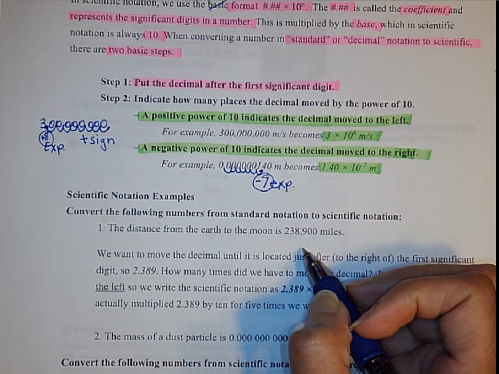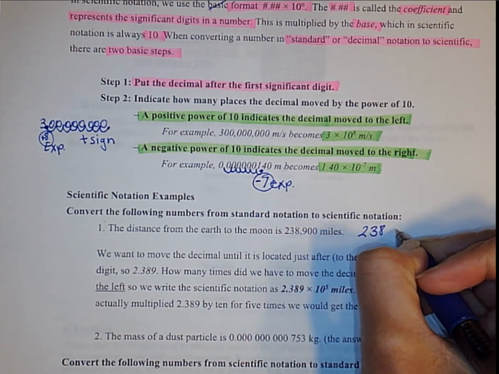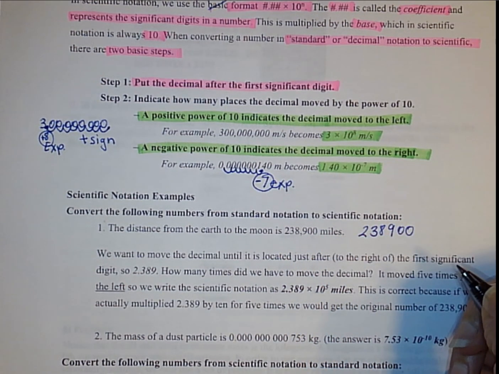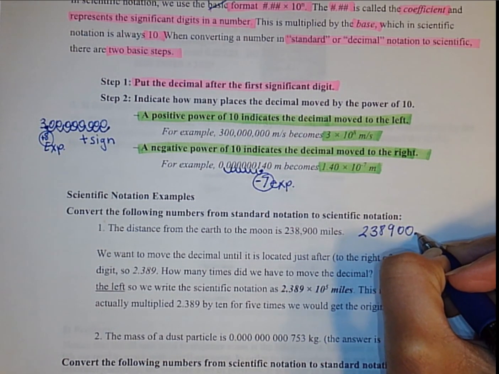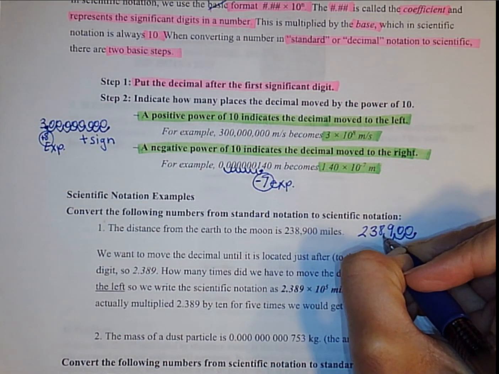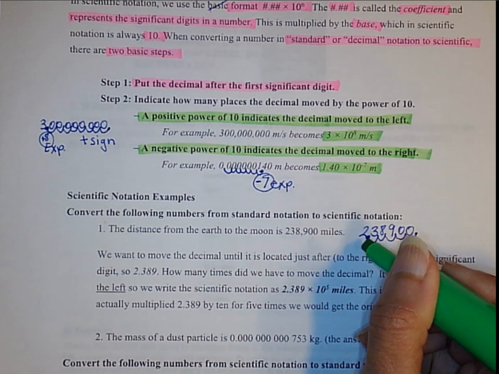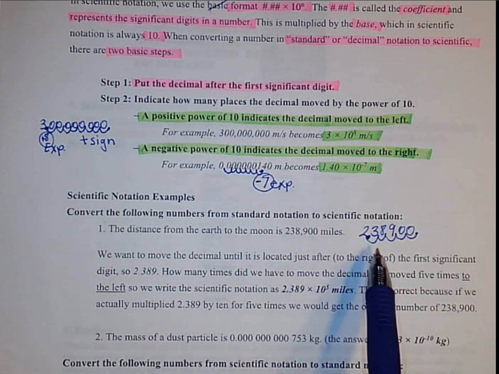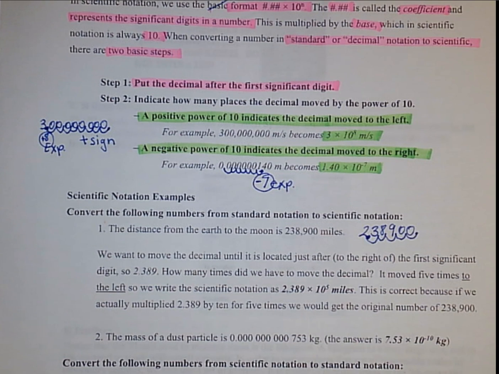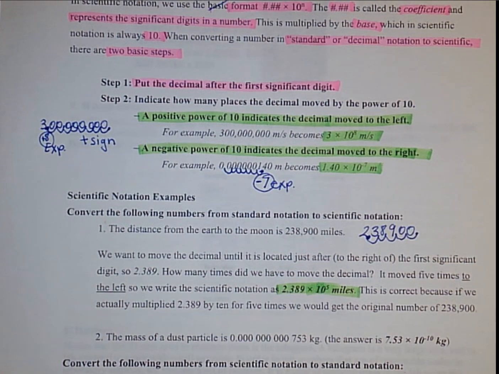238,900 miles, and you want to convert that to scientific notation. Well, keep in mind where your decimal is and the fact that you want to move your decimal now to the left. So our decimal is right here, and we're going to count the number of places we move it. 1, 2, 3, 4, 5. Since we moved our decimal 5 places to the left, that indicates our exponent. And we're going to keep all the other significant digits. Keep in mind, you guys, that we want to have at least that one significant digit right here. So our answer will be 2.389 times 10 to the 5th miles.